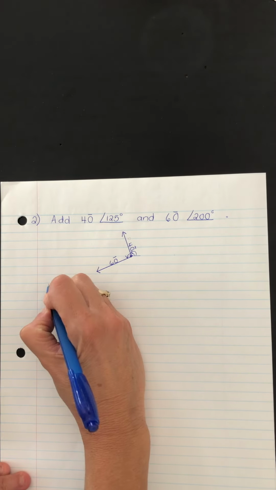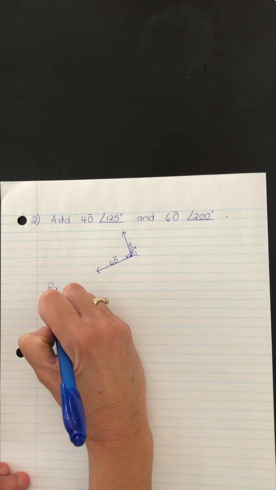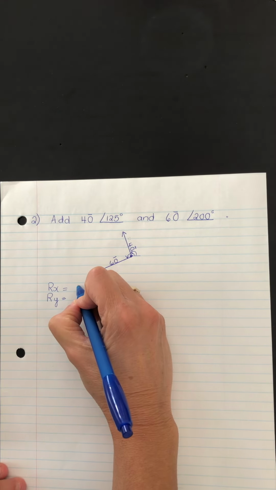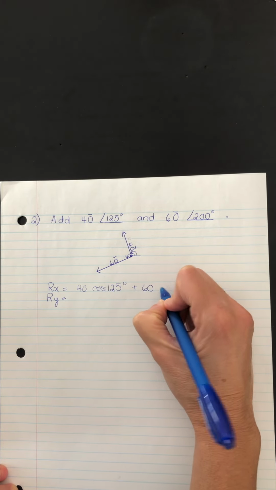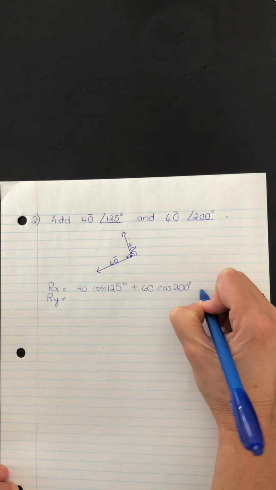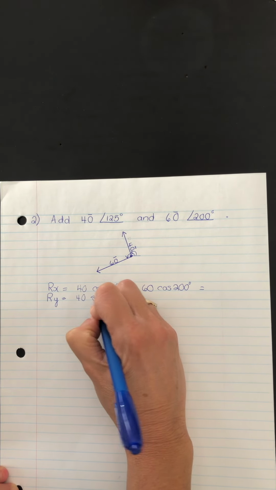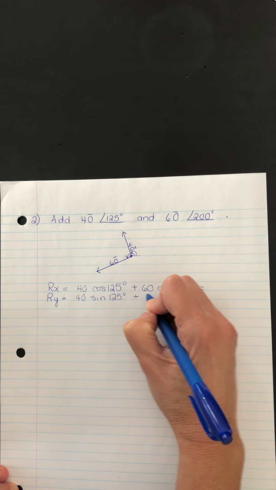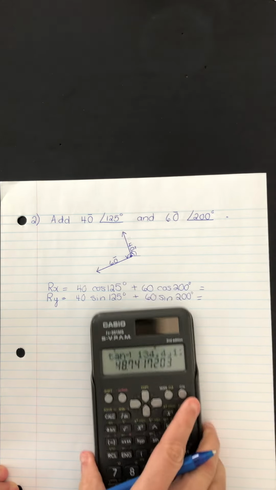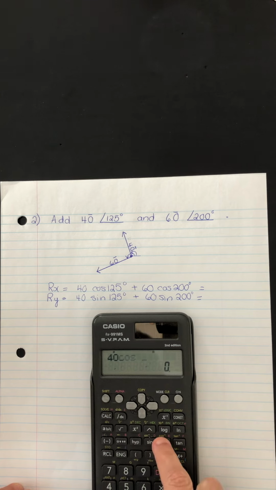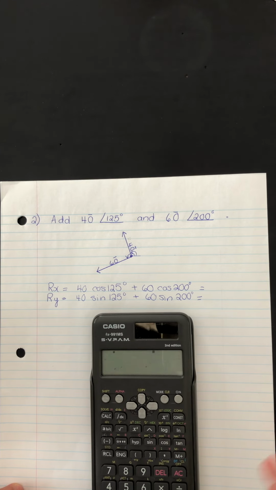So we do it the same way, Rx and Ry. Let's use cosine first. So 40 cos 125 plus 60 cos 200 equals, and then we just change that to sine in order to get the vertical component. So clear. 40 cos 125 plus 60 sine 200 is, okay, so there's my first quantity.